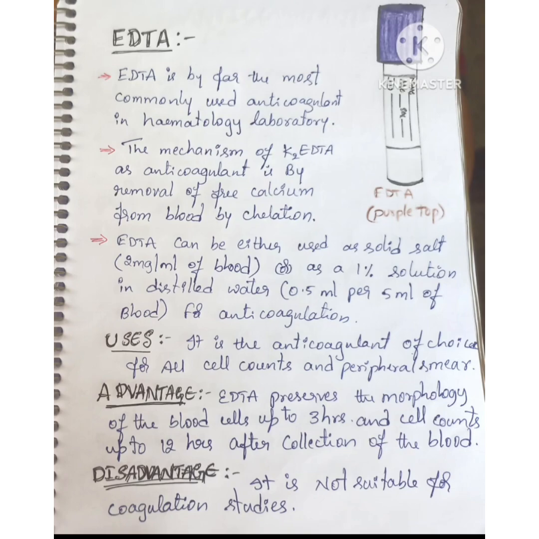EDTA is by far the most commonly used anticoagulant in hematology laboratory. The mechanism of K2-EDTA as anticoagulant is by removal of free calcium from blood by chelation. EDTA can be either used as solid salt for 2 mg per 1 ml of blood or as a 1% solution in distilled water for anticoagulation. It is the anticoagulant of choice for all cell counts and peripheral smear.